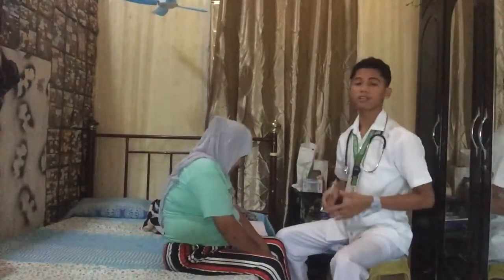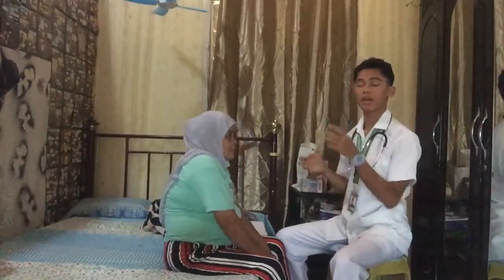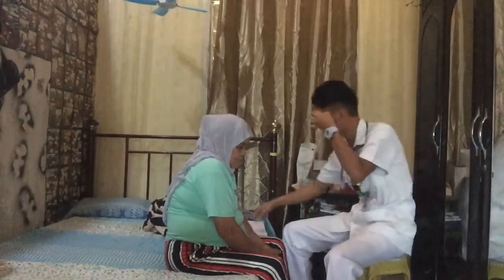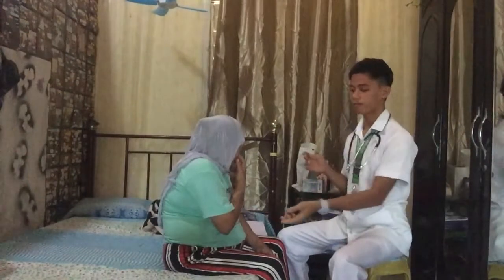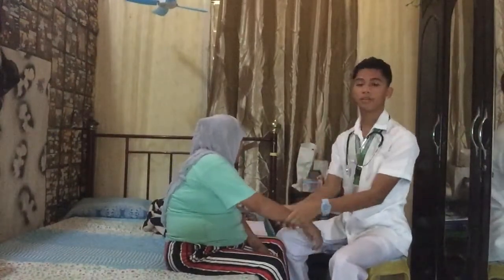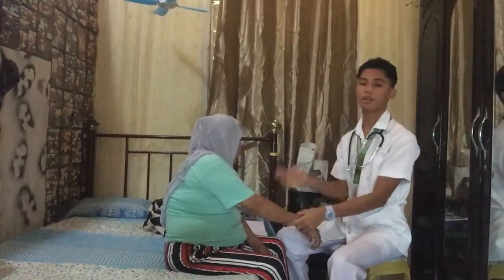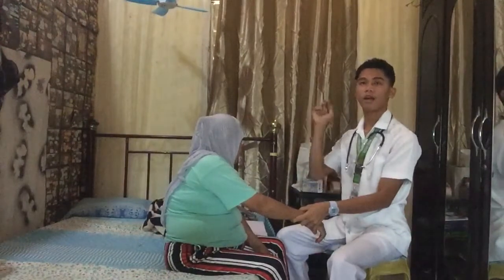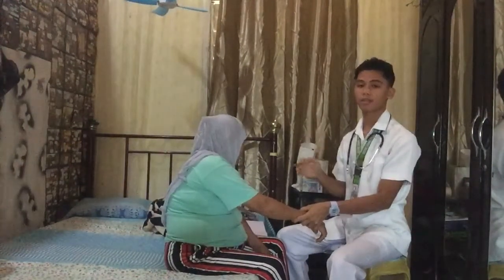So now let's proceed to the neurological percussion of the biceps reflex. The partner's elbow is slightly bent and the palm faces downward. Rationale, the contraction of the biceps can be seen and felt. So, in percussion, dapat nakarelax yung mga area kung saan tayo mag-assess ng percussion para mas malinaw ang bouncing ng mga reflexes.